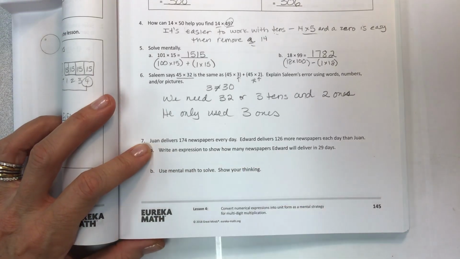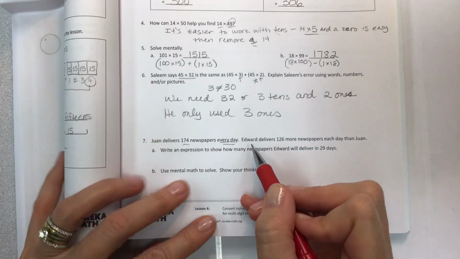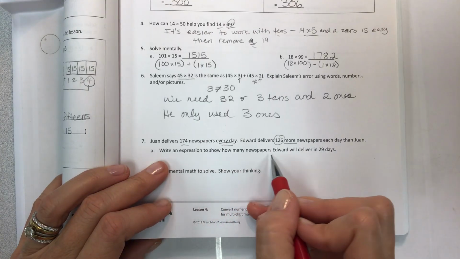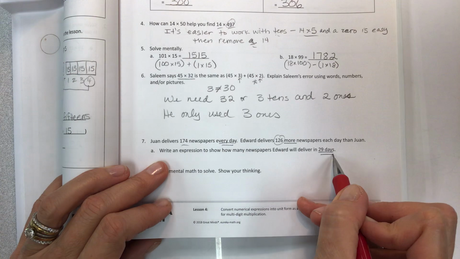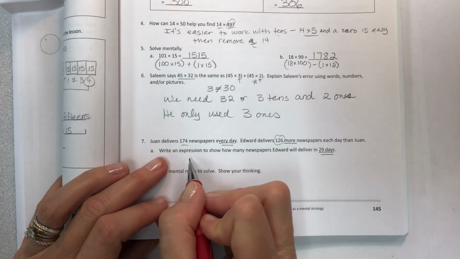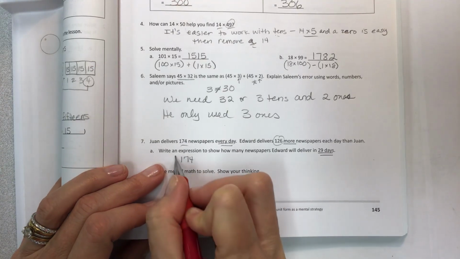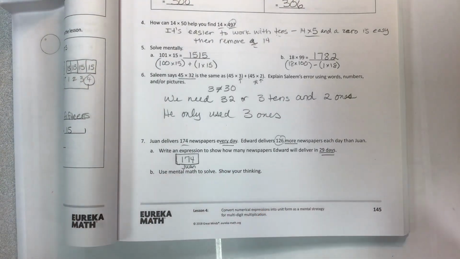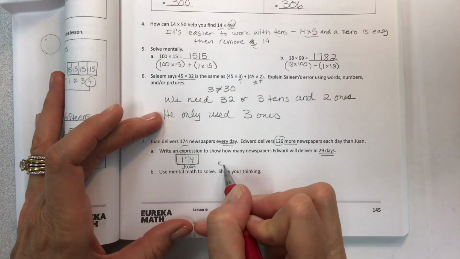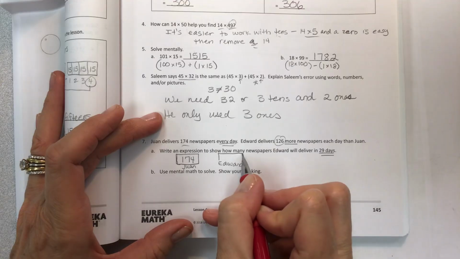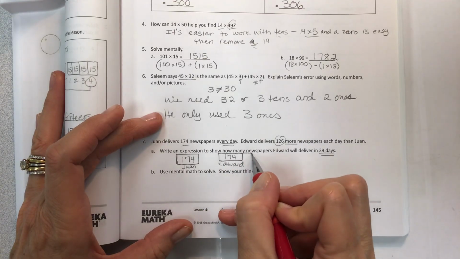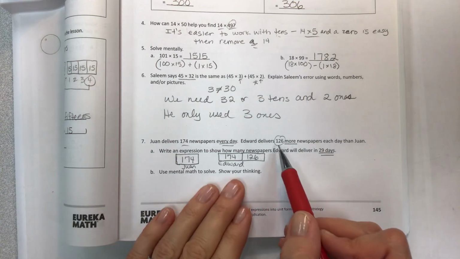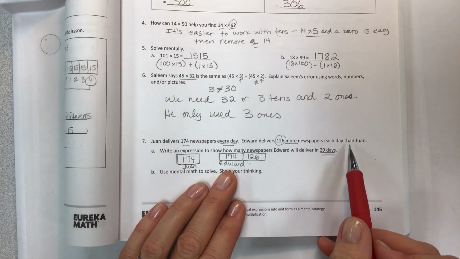And finally, Juan delivers 174 newspapers every day. Wow, that's a lot. Edward delivers even more newspapers each day than Juan. Write an expression to show how many newspapers Edward will deliver in 29 days. So with the expression, if we have Juan's amount, 174, but then we're trying to figure out Edward's amount, then Edward has everything Juan has, which is 174, plus 126. So Edward's total is going to be greater.